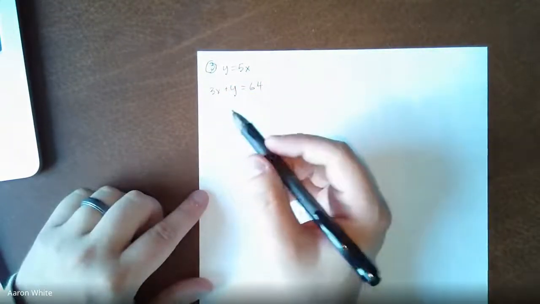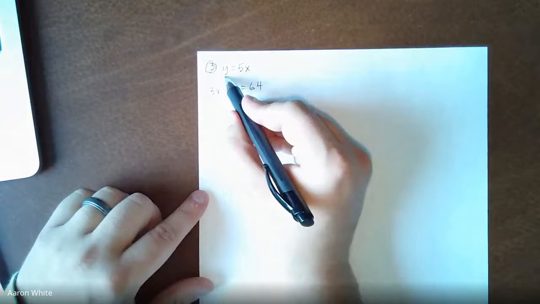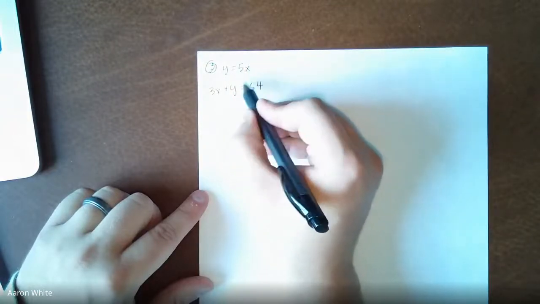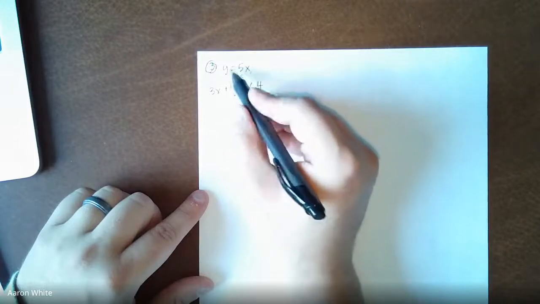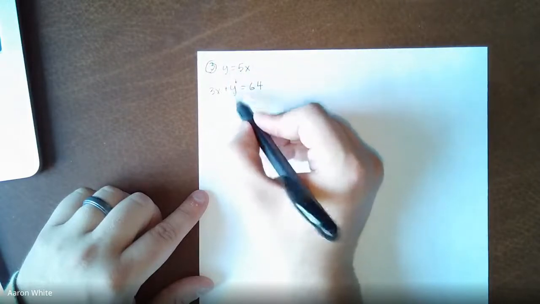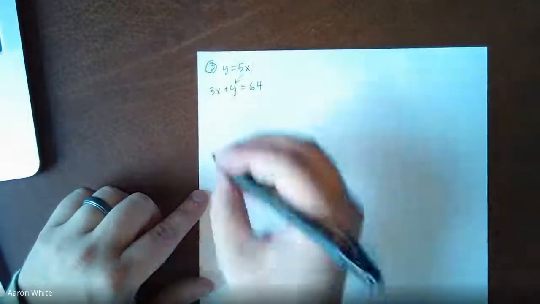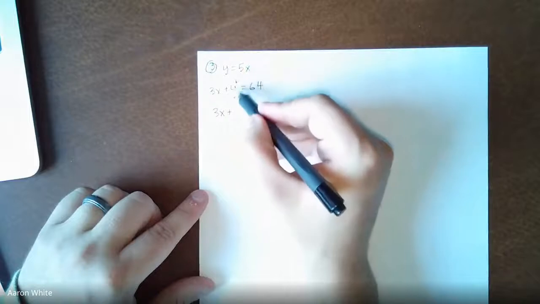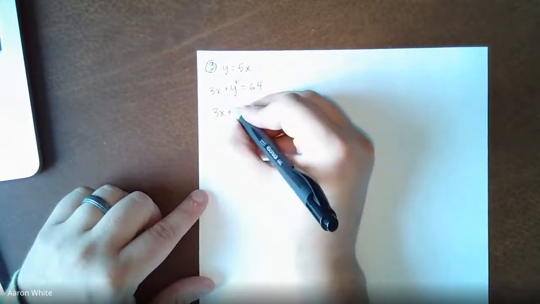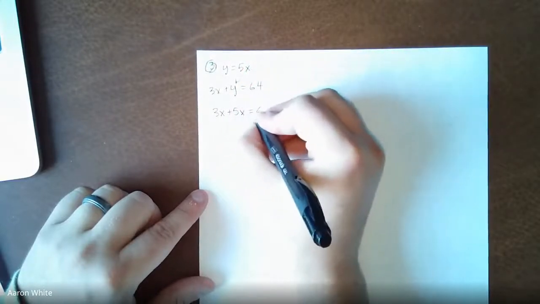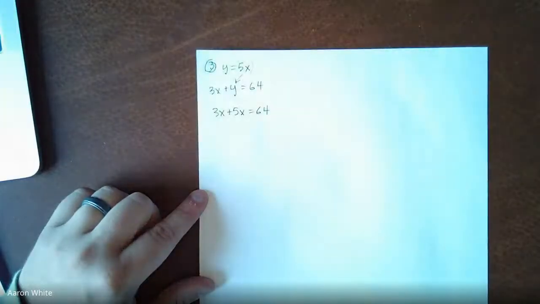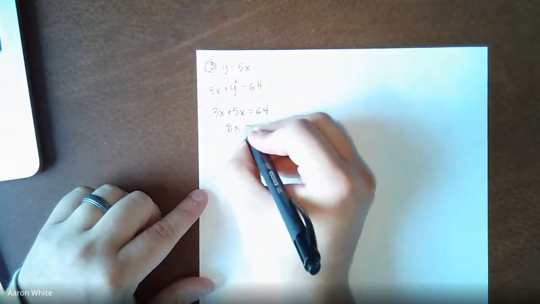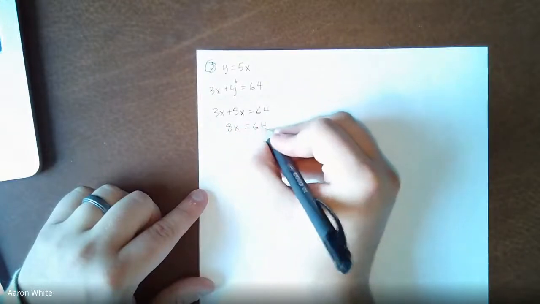So what we're going to do is say, well, if we know that y equals 5x, then we can take this quantity and just replace it here, because again, we know that y is 5x. So this y can just be turned into a 5x. So when we do that, we have 3x plus, this is going to be 5x now, equals 64. 3x plus 5x gives me 8x. So we know that 8x equals 64.